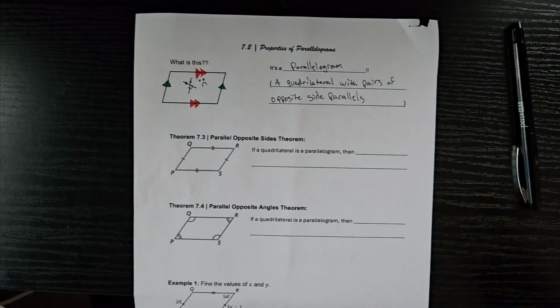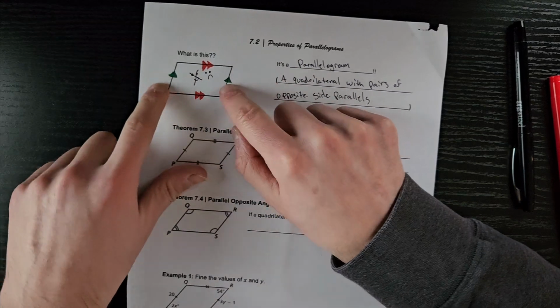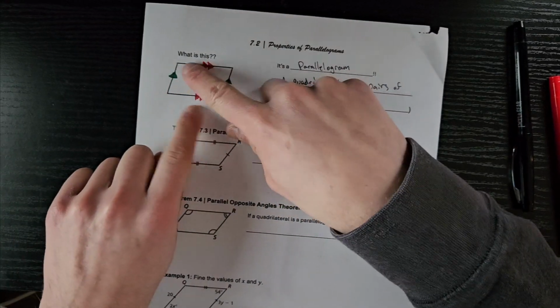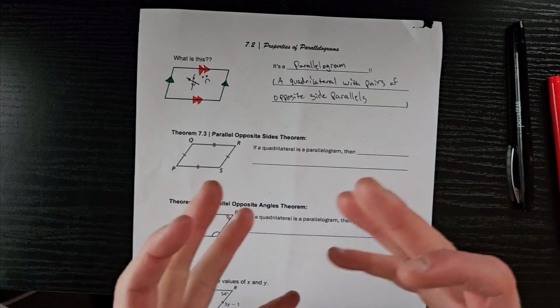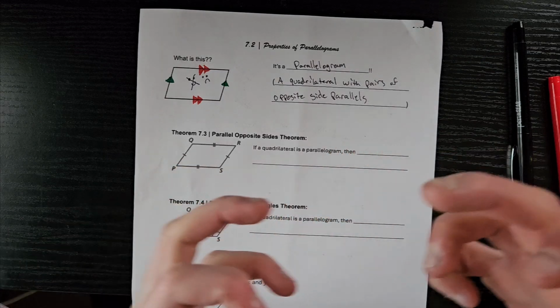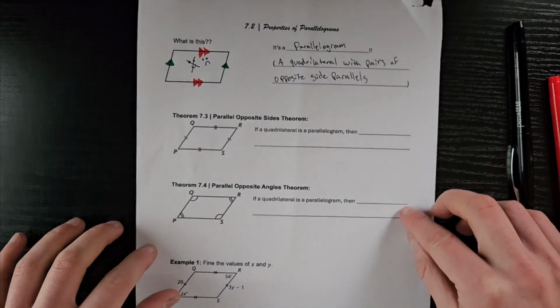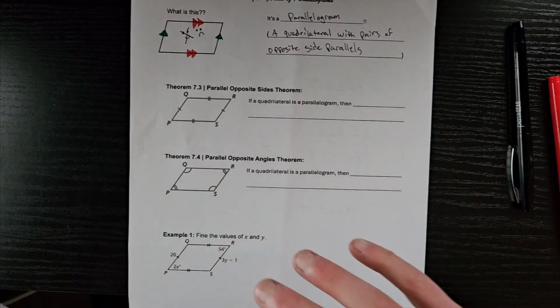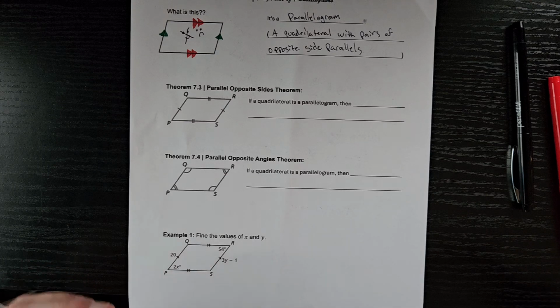Also, the single arrow to double arrow should help as well. These two sides are going to be parallel with each other, and these two sides are going to be parallel with each other. That's the bare bones definition of a parallelogram, but there are different properties of a parallelogram that we can figure out. You should have figured this out when we did the basketball court stuff, but we're going to formalize it in our notes right now with the next few theorems.